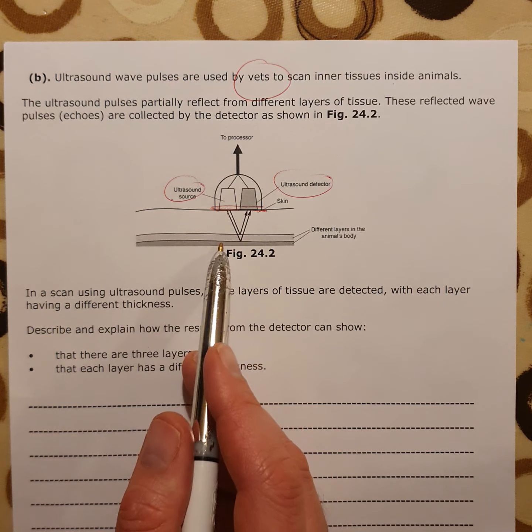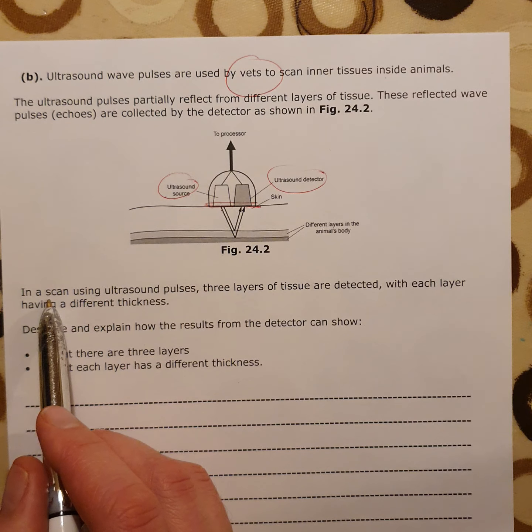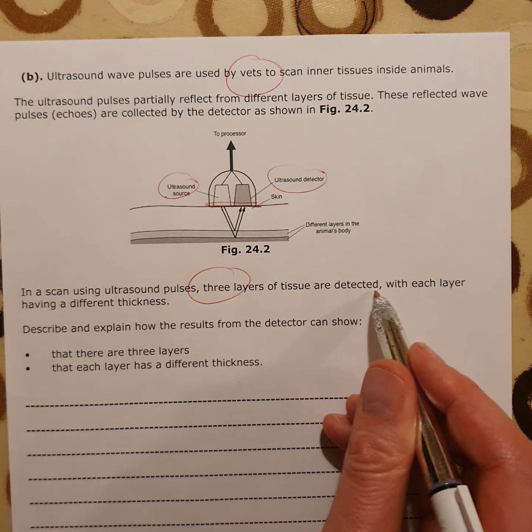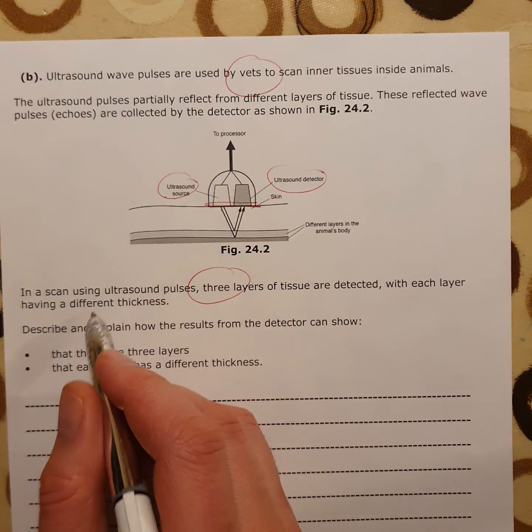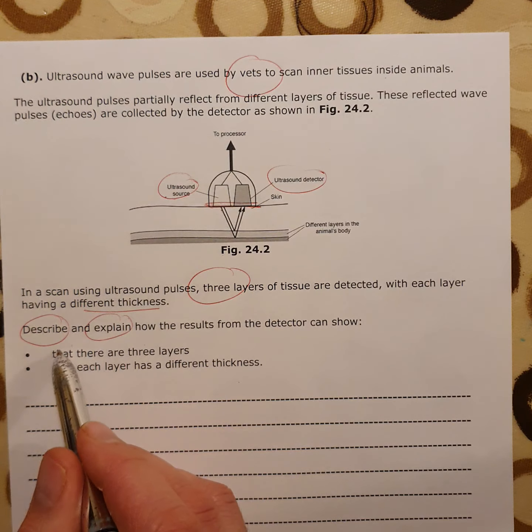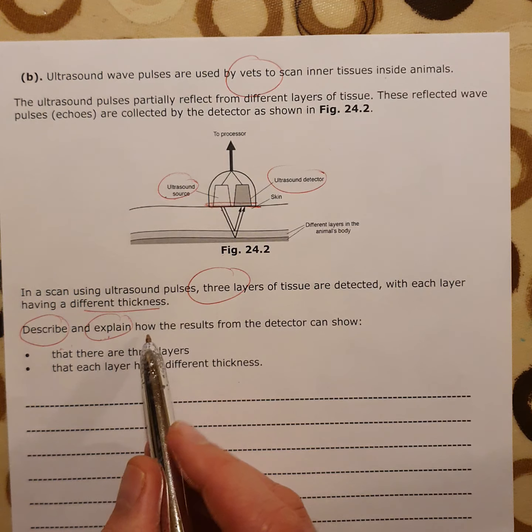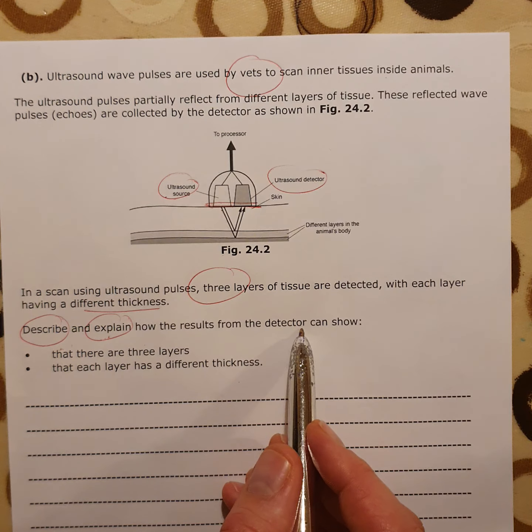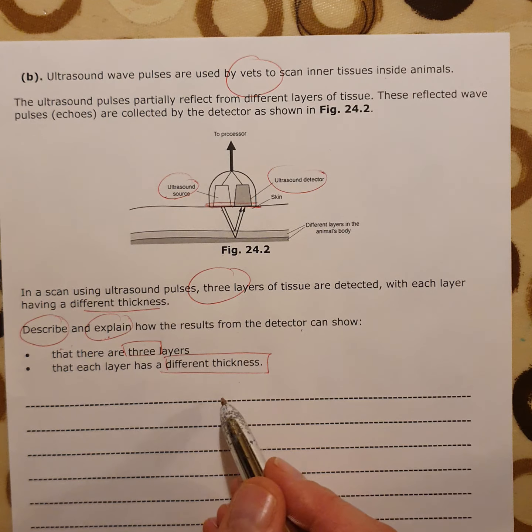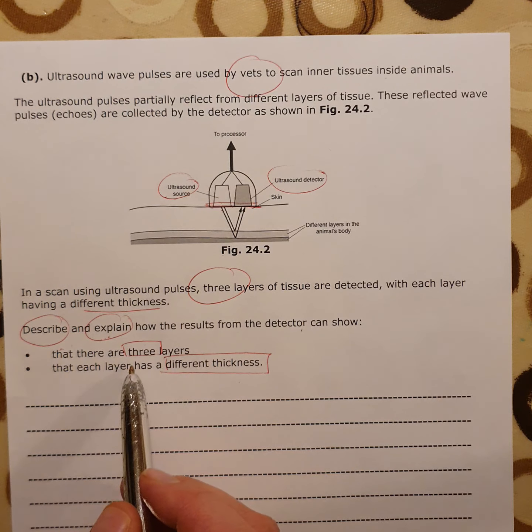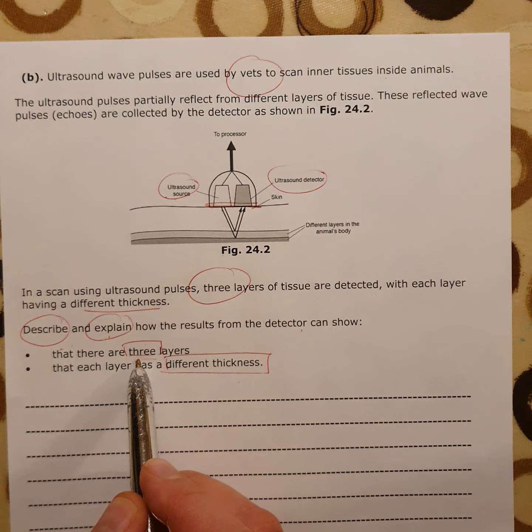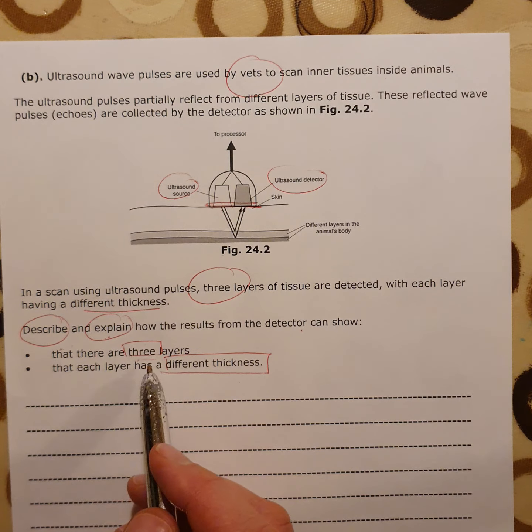Right, so that's the diagram understood. Let's have a look at the question. In a scan using ultrasound pulses, three layers of tissues are detected, with each layer having a different thickness. Describe and explain. So what's happening with the reason behind it, how the results from the detector can show that they're three layers and they have different thicknesses. Okay, so let's do the three layers first, shall we? Let's describe how it can show three layers and then explain.